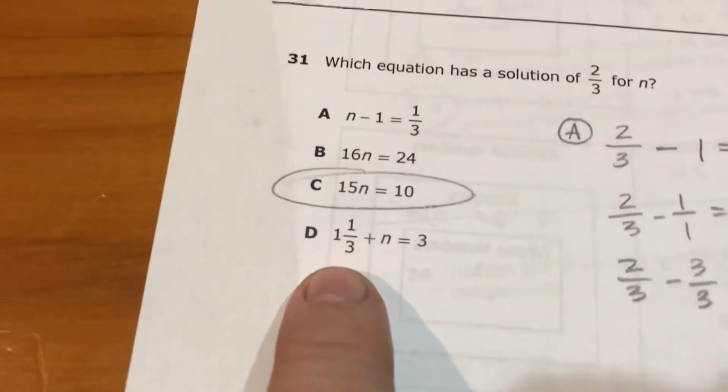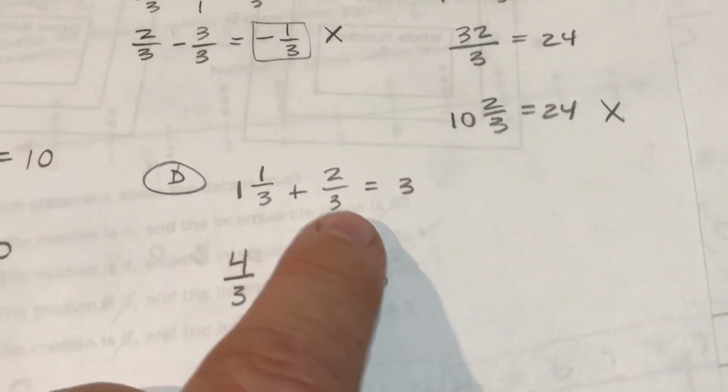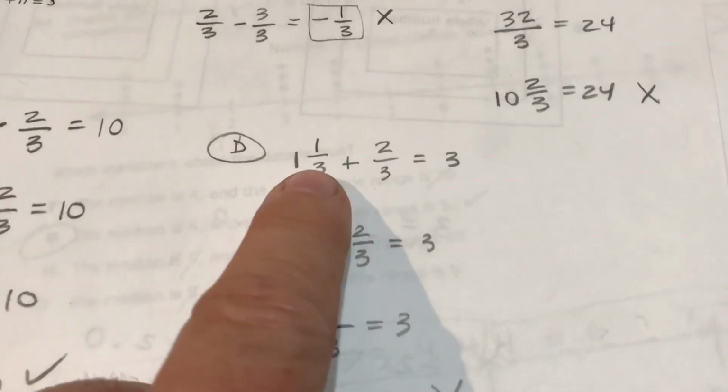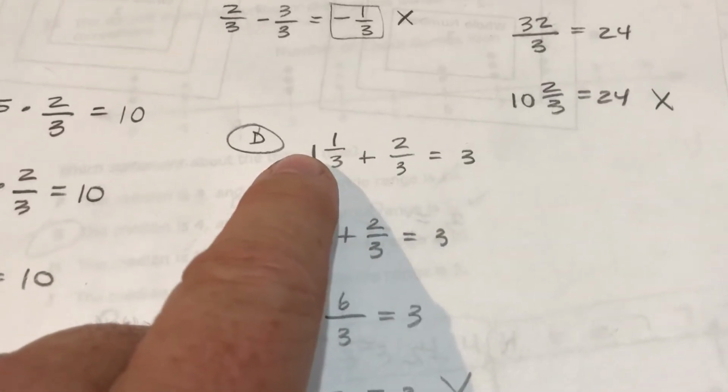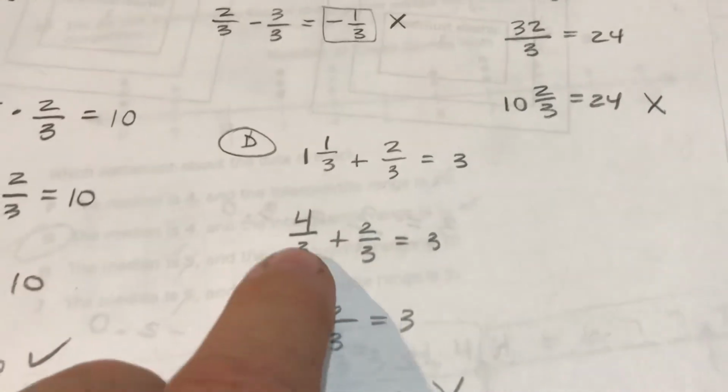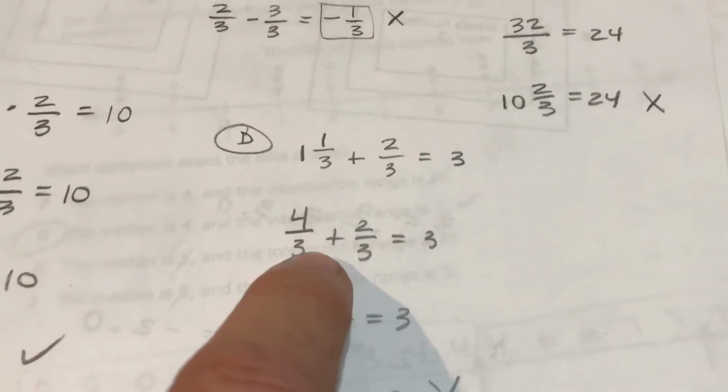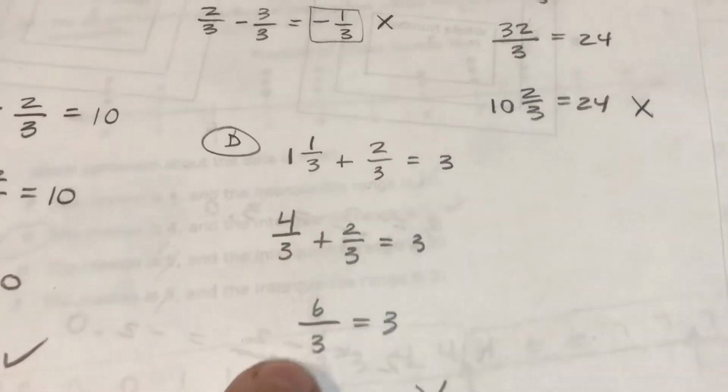1 and 1/3 plus n, so I traded it again. 1 and 1/3 plus 2/3. 1 and 1/3 is the same thing as 4/3. 3 times 1 is 3, plus 1 is 4 over the same denominator. So you can add these now because they have the same denominator. So 4 plus 2 is 6.